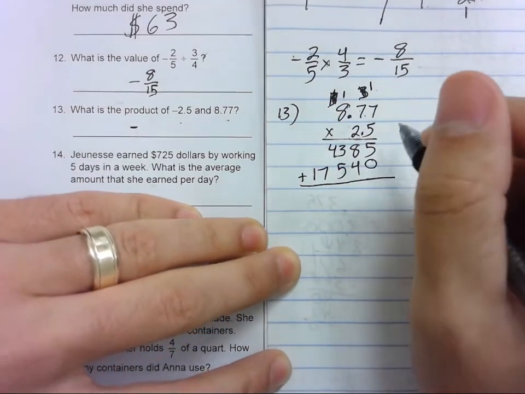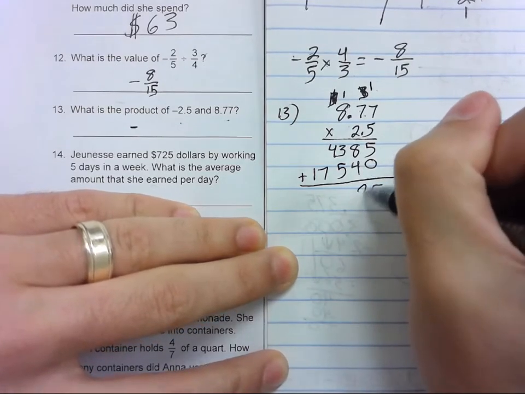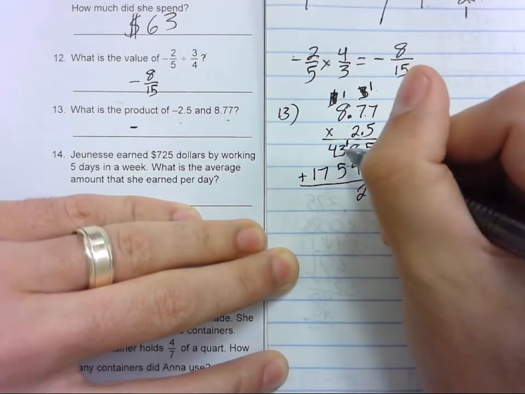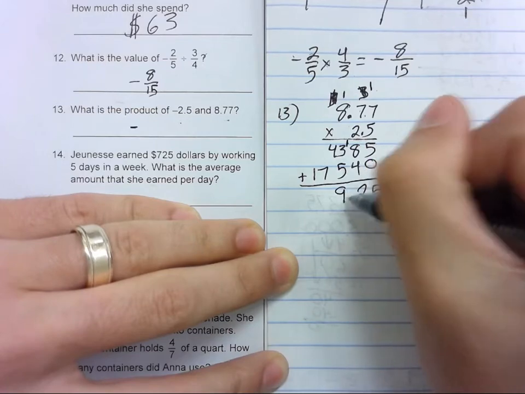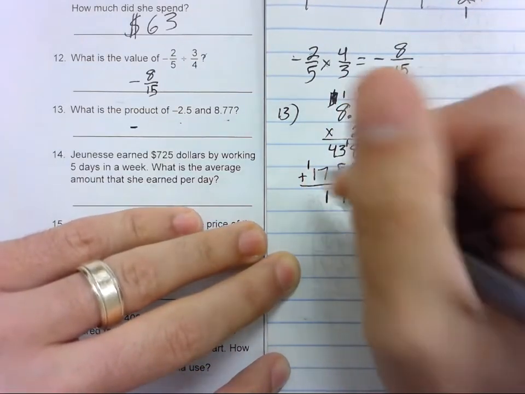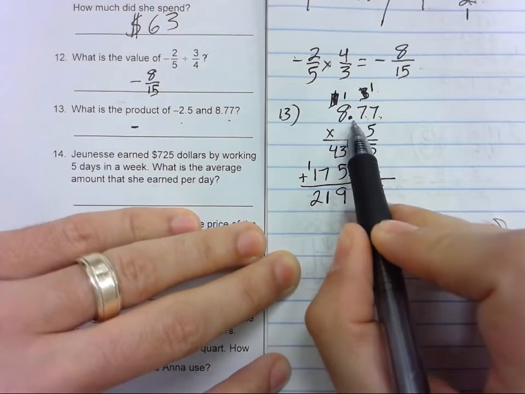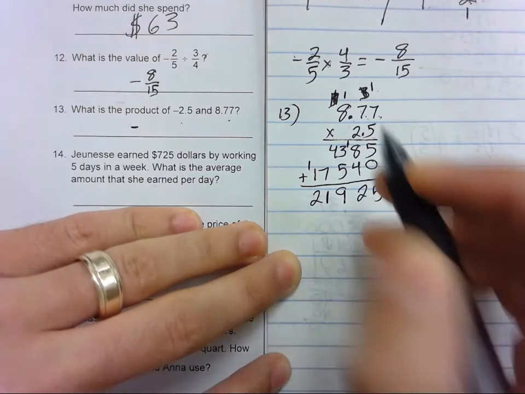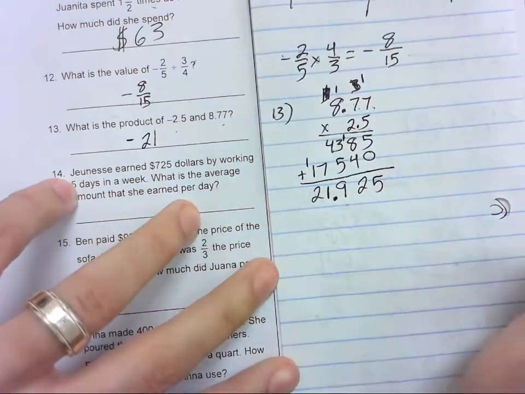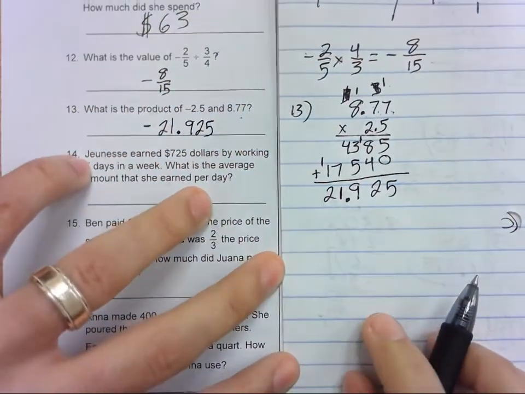And we add these straight down. 5 and 0 is 5. 8 plus 4 is 12, carry the 1. 1, 3, and 5. So 1 plus 3 is 4, plus 5 is 9. 4 plus 7 is 11, carry the 1. 1 and 1 is 2. We need to move the decimal 1, 2, 3 places. So we get negative 21.925.